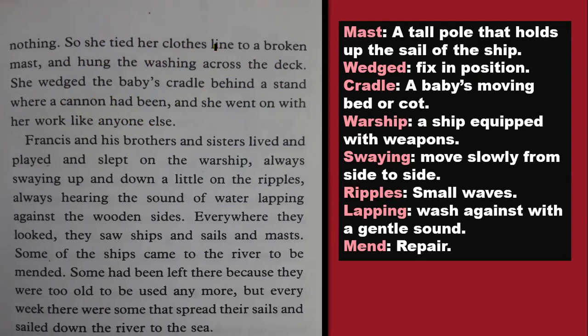What is a clothesline? A clothesline is a line on which you must have seen your maid hanging the clothes after the washing is done to get them dry. Okay, so that is a clothesline. A clothesline is a rope on which you hang the clothes. So what did she do? She tied it to the mast.